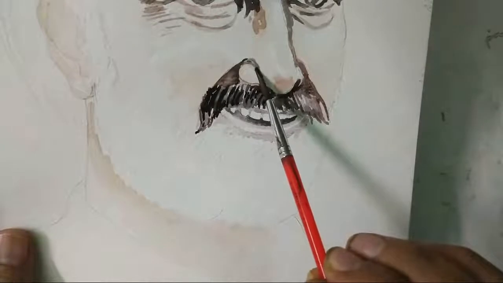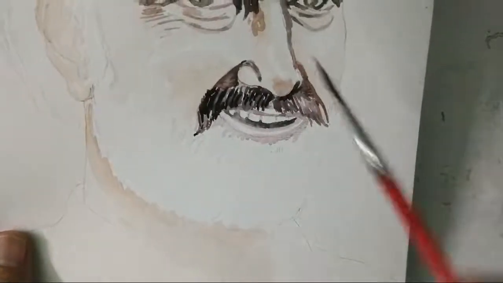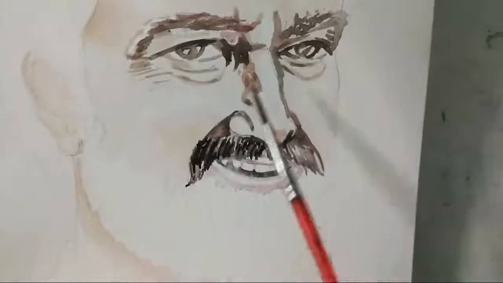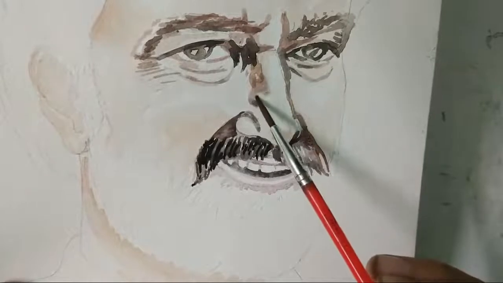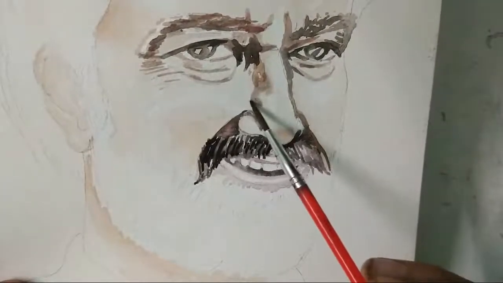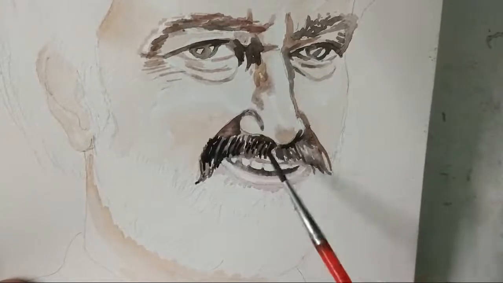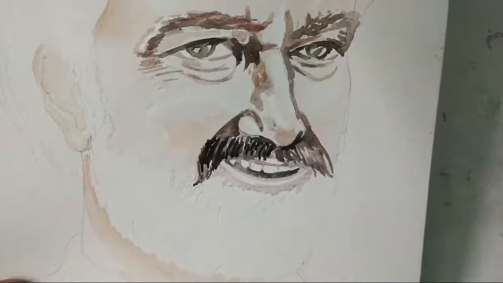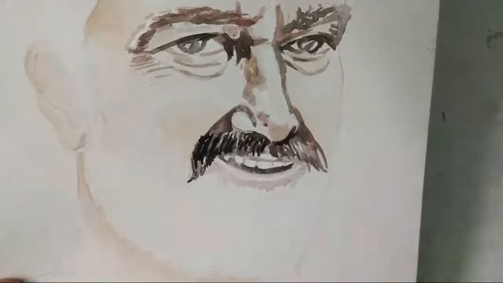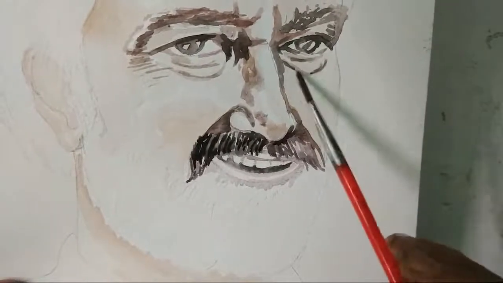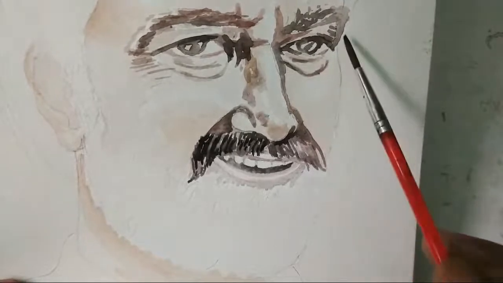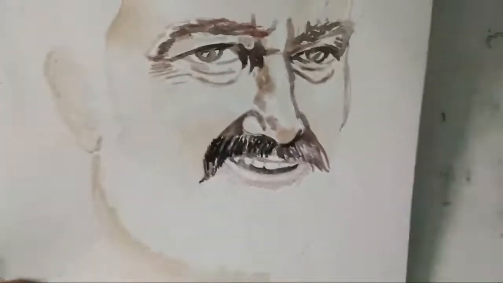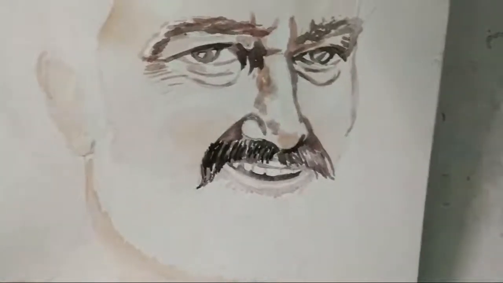Now just mix the shade and spread it. Here I am using very little color and just washing it with the brush dipped in water. This gives the appearance of a frown or stern look on the nose. Now we don't have to give too much detail, but yes, we have to give the normal effect of skin depending upon the skin color.